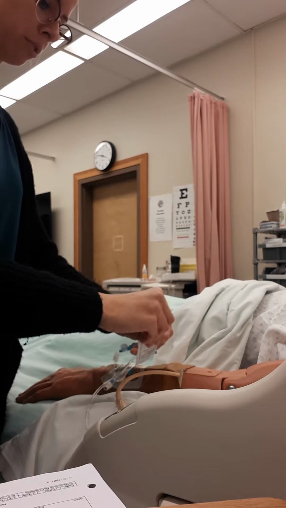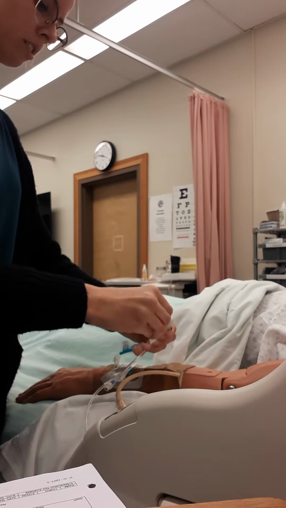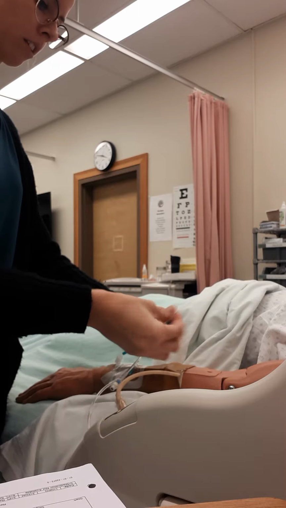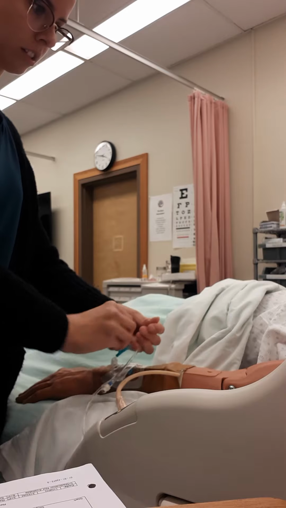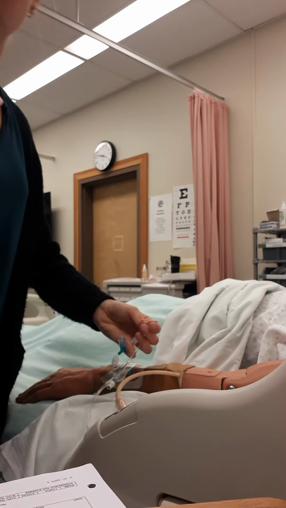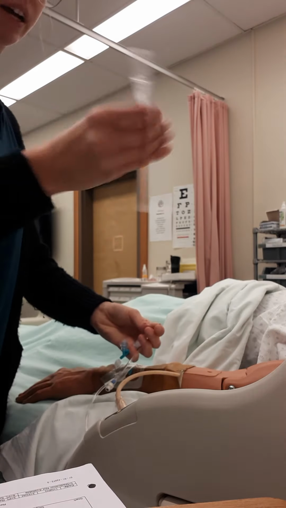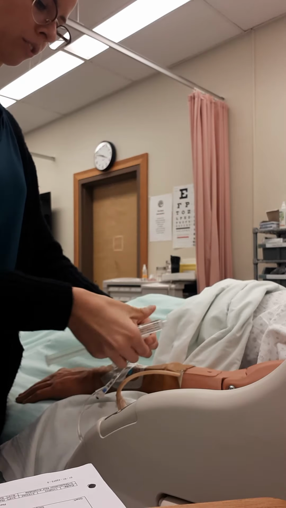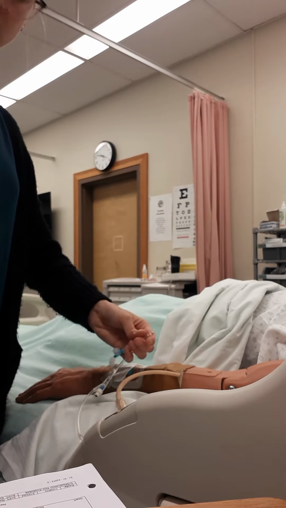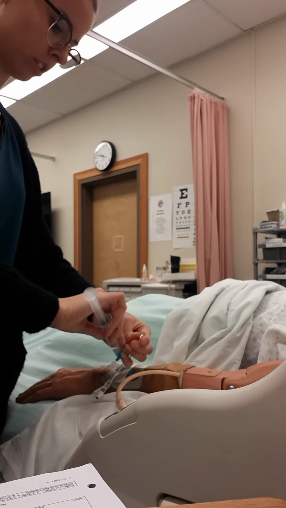Now I'm going to take a new swab. And I'm going to clean the port again for 30 seconds. And now I'm going to do my flush of normal saline. So first, I am going to hook that up.